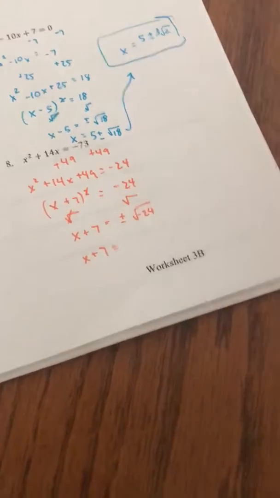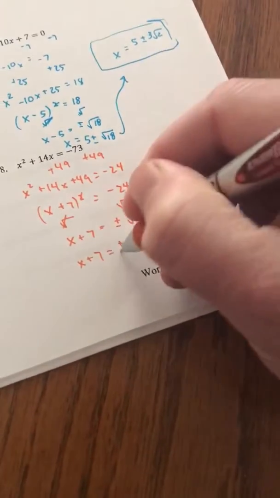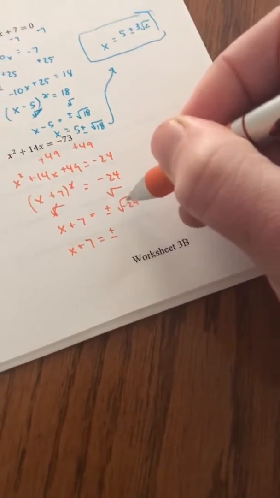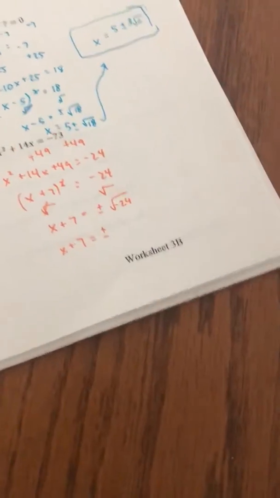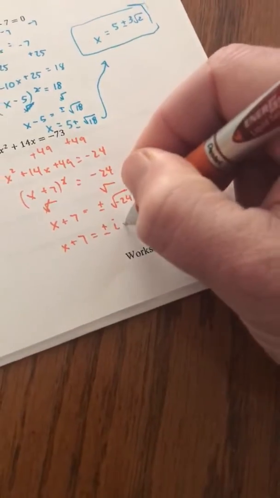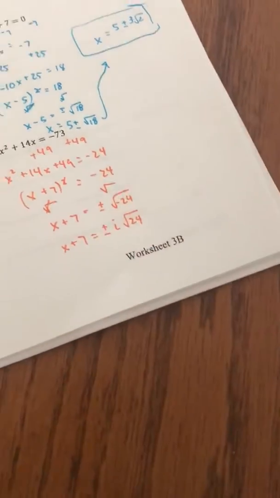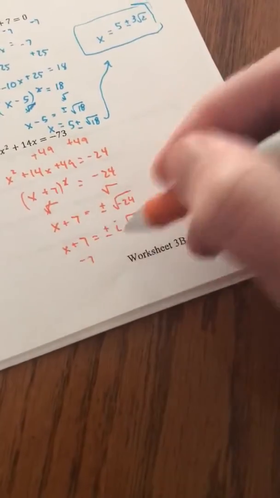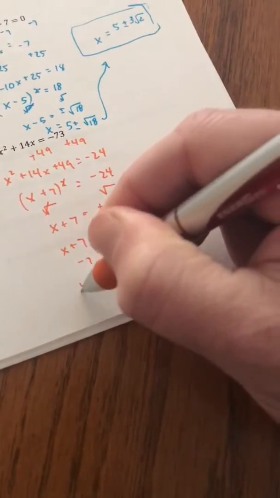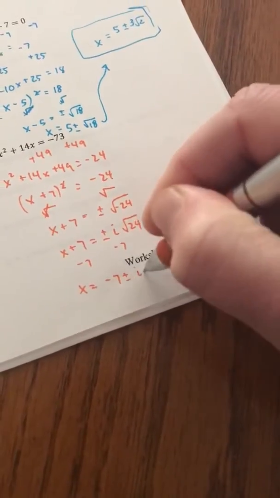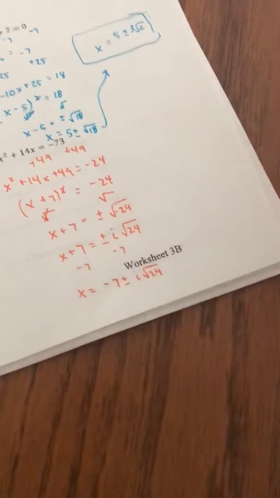So I'm going to keep the left side the same, still plus or minus. So all I'm trying to do is get rid of this negative sign, because once I have a positive number in here, I know how to reduce that. So it just becomes i square root of positive 24. And now we just do it like we would normally do it. So we subtract 7 on both sides. So x will equal negative 7 plus or minus i times the square root of 24.